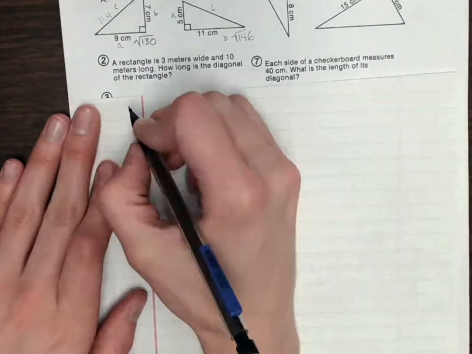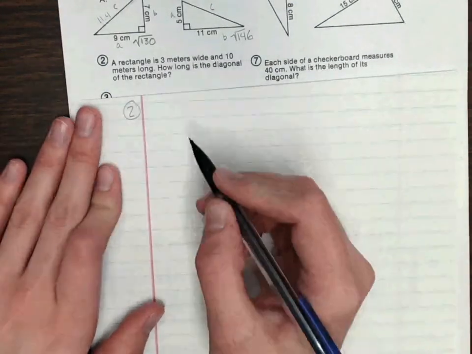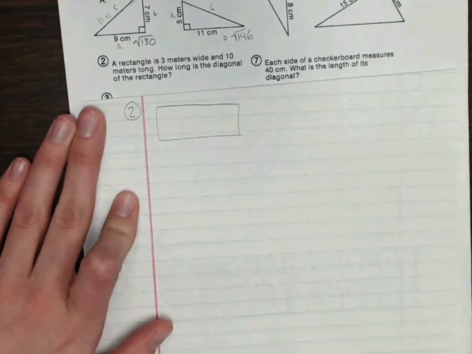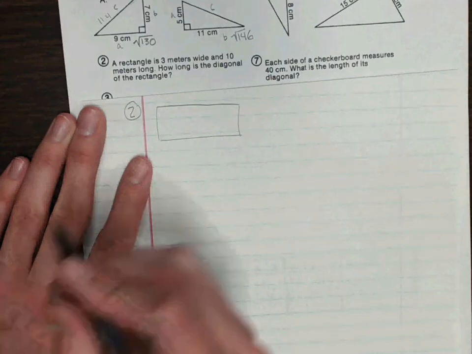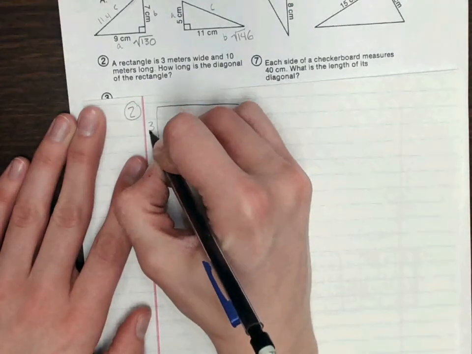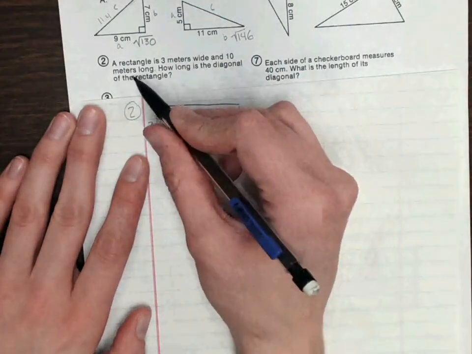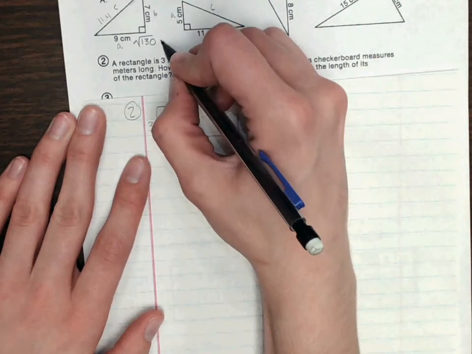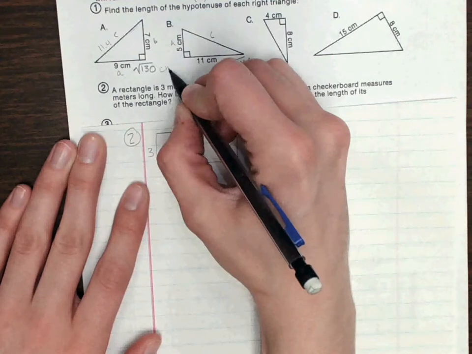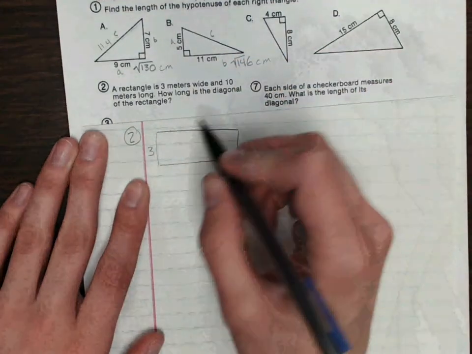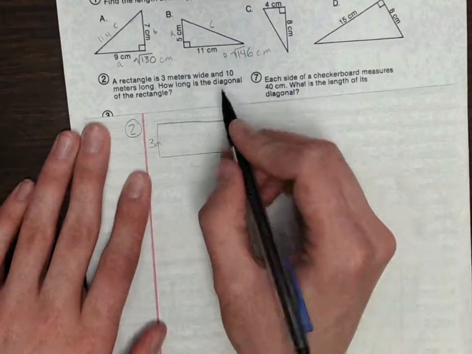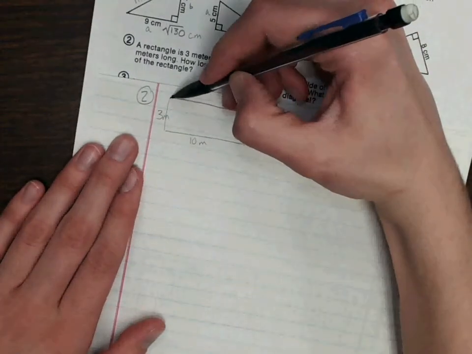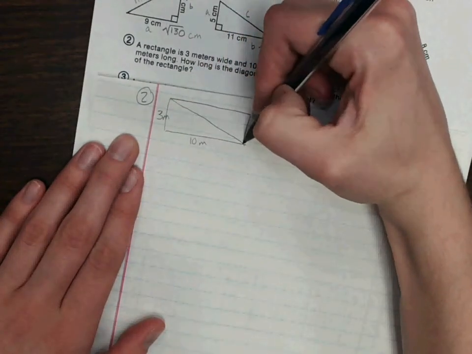I believe in pictures. I think they're awesome. So I'm going to draw a picture. So I have a rectangle. Ta-da! That is 3 meters wide. That's the short side. Wide, 10 meters long. And actually, on these, I probably should have put centimeters. Yeah. So 3 meters, 10 meters long. And it wants to know what is this diagonal all the way across.